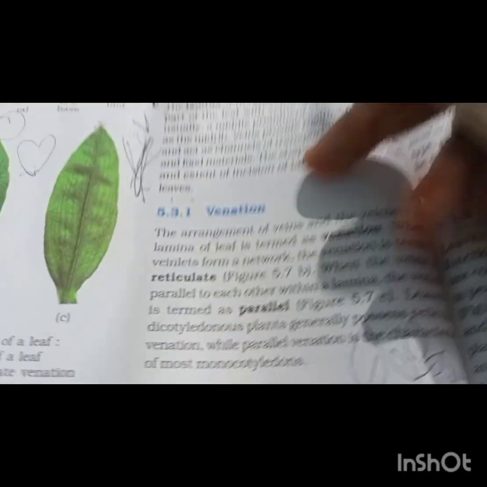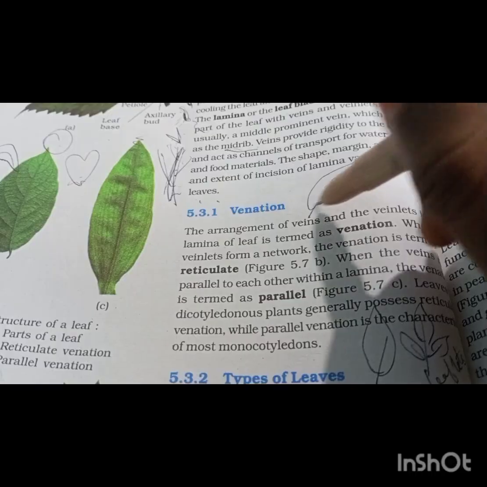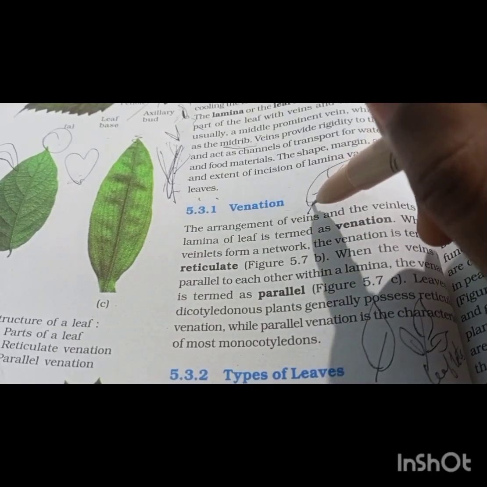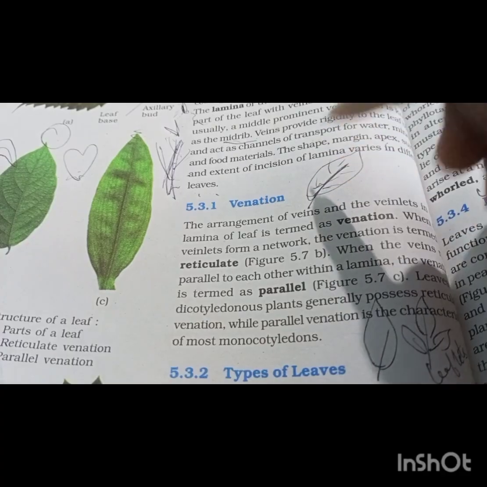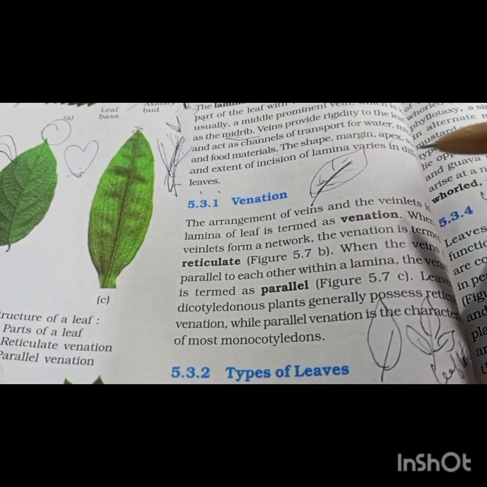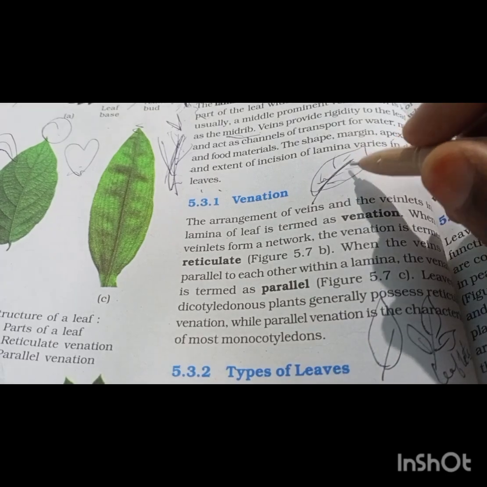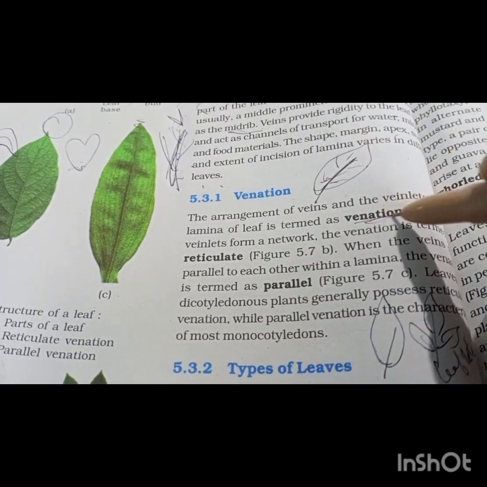Next is venation. I said that in the leaf the lines are known as veins and the prominent line in the center is the midrib. The veins are not scattered here and there without any meaningful order. If you see closely, they are arranged in some pattern. The pattern of arrangement of veins is known as venation.